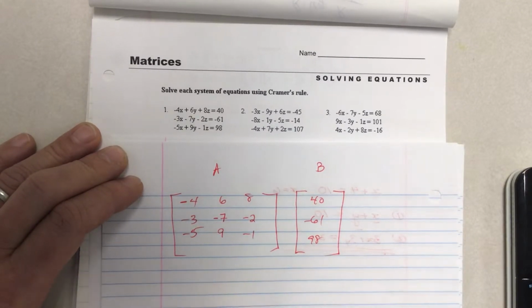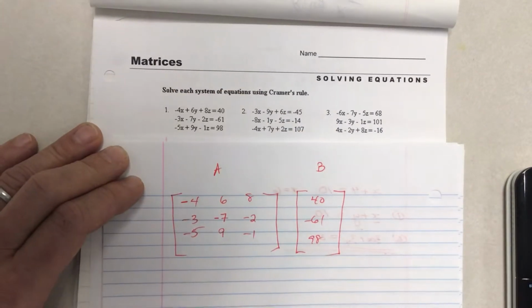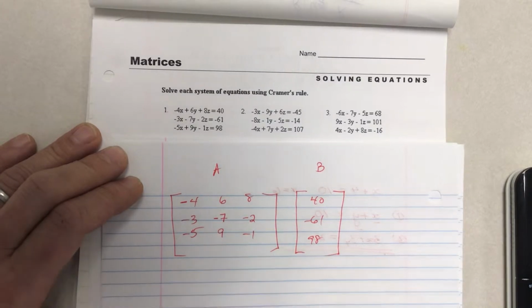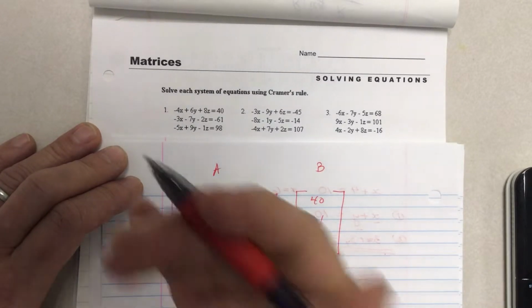How many numbers are we looking for here? Three, right? And so the first answer that would come out would be the x, the second answer that would come out would be the y, and the third answer that would come out would be the z.